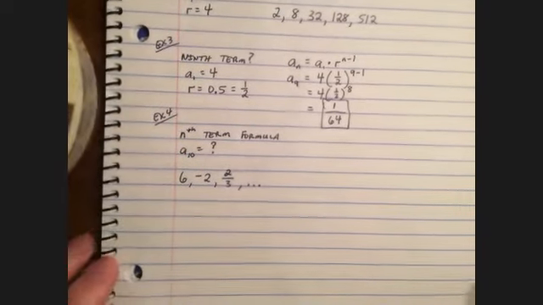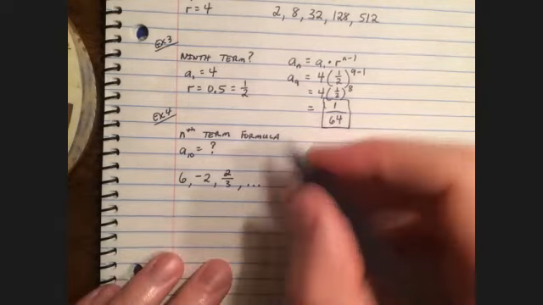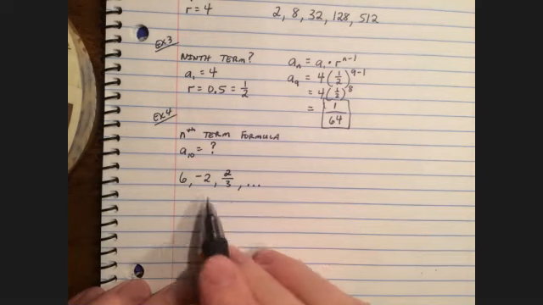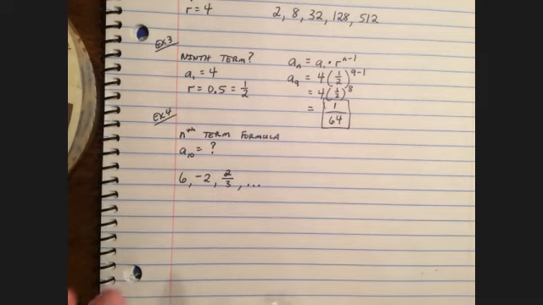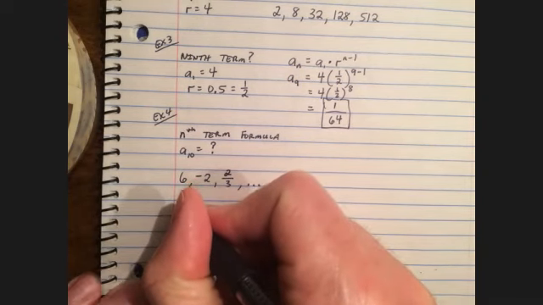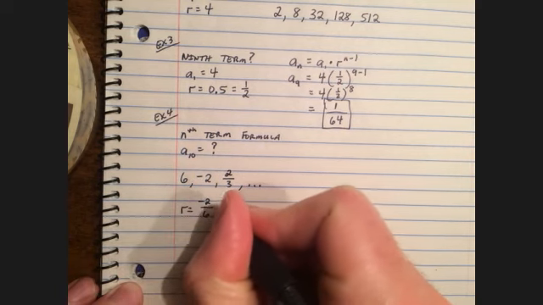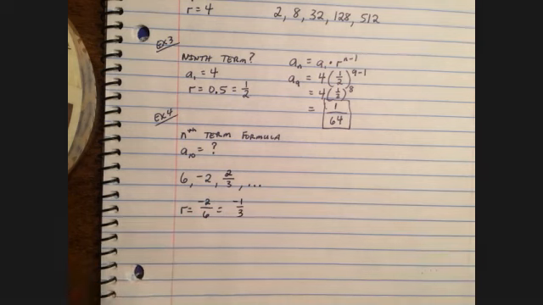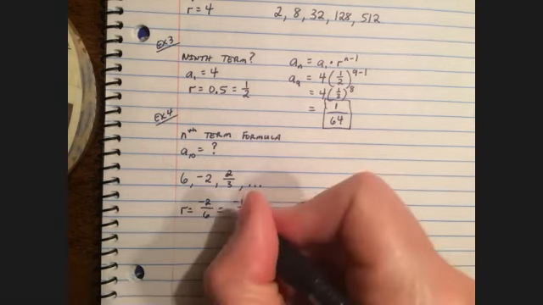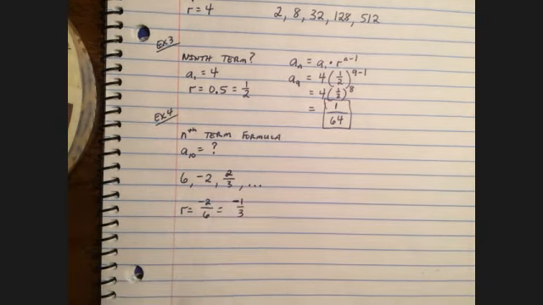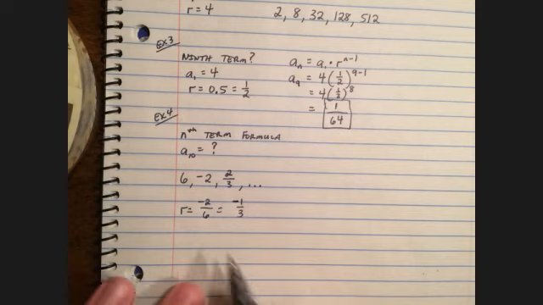Example 4. First thing it wants us to do is write the nth term formula, given this particular sequence of numbers. Well, first thing we need to do is figure out what r is. So it'd be -2 over 6. So it looks like our common ratio is -1/3. If you were to divide 2/3 by -2, you see the same thing. We're multiplying -2 times -1/3. You get 2/3. So there's our common ratio.